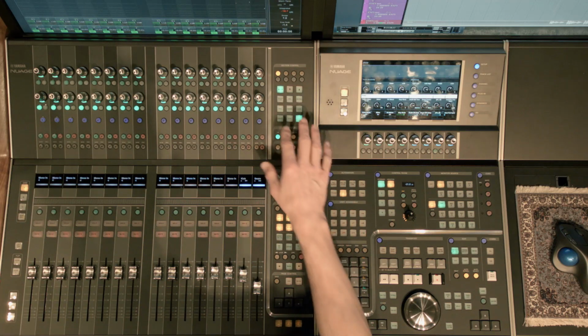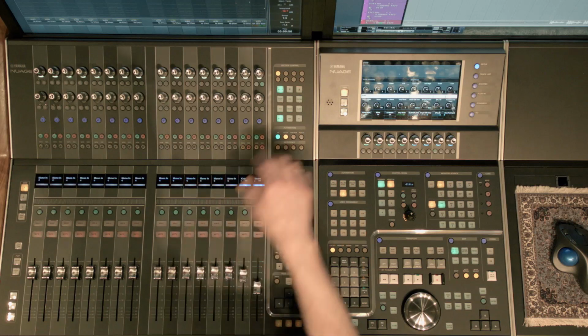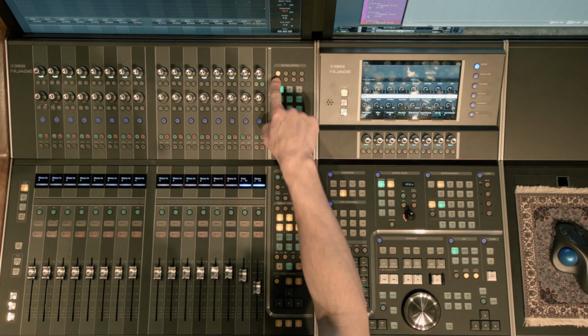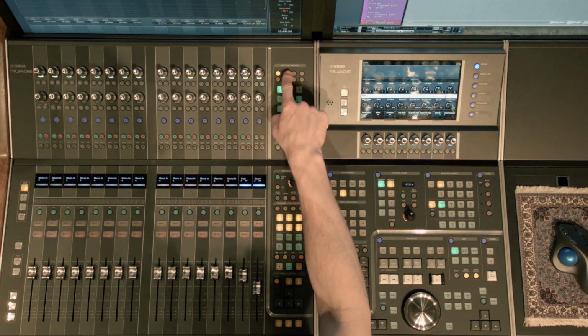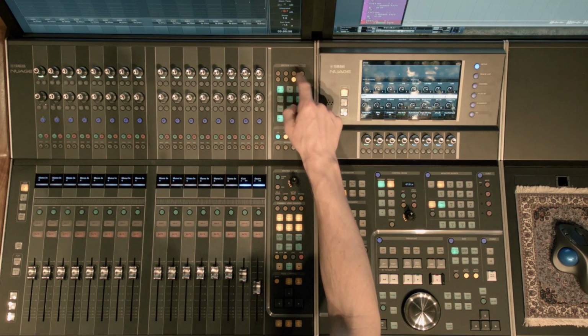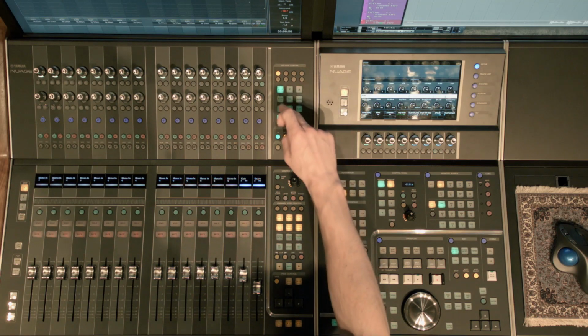And you notice those parameters are shown on the screen every time you select those buttons. If I select my insert button, for example, we have buttons 1 through 8 at the top, and so what that does is allow you to select which insert slot. You can just jump quickly between those using those buttons.